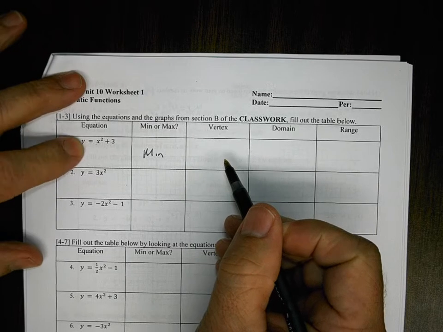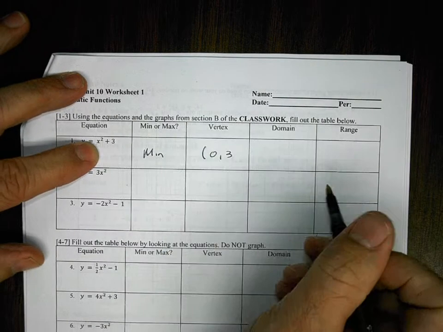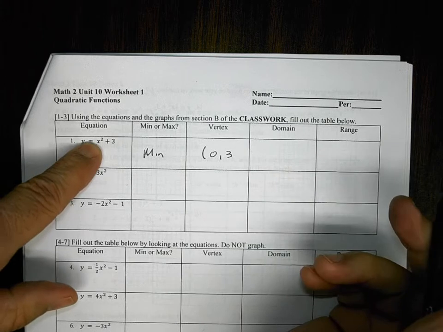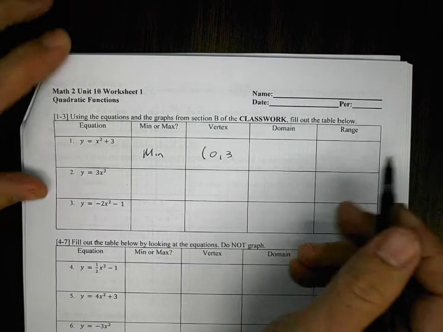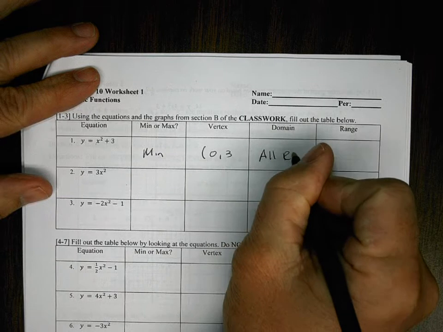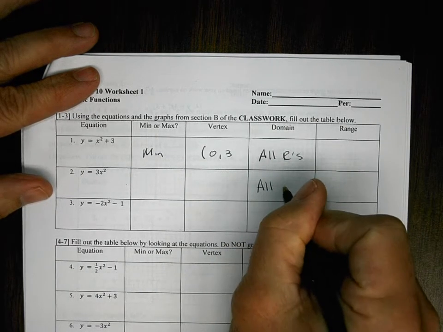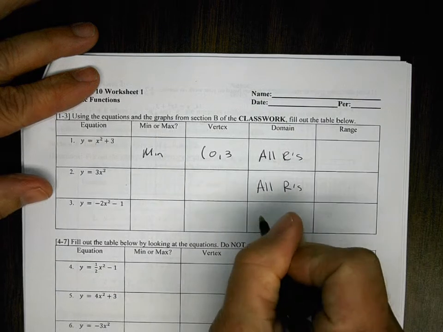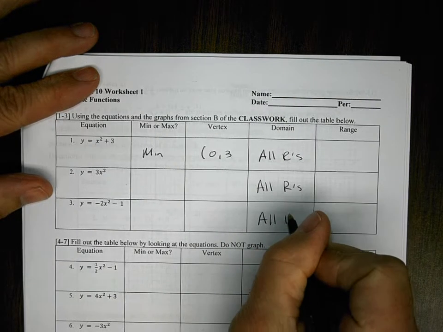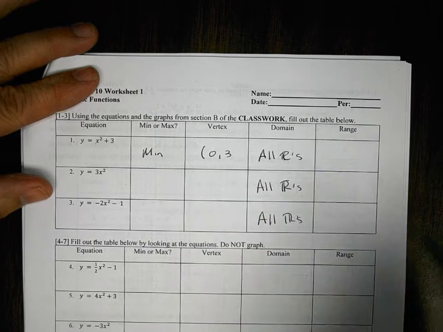The vertex is at 0, 3. What makes x 0? Well, that's 0. And 3. The domain is all real numbers. That will be true for all of our functions in this unit, so I'm going to take a shortcut and fill that in, all reals. Forgot my second bar there.